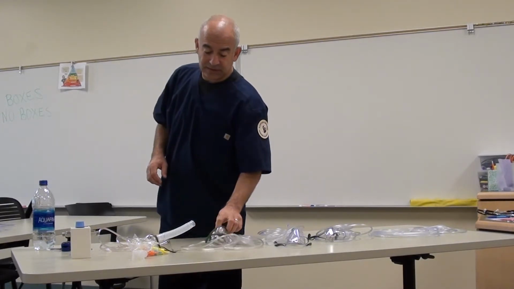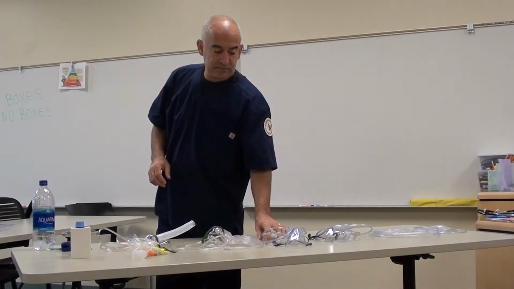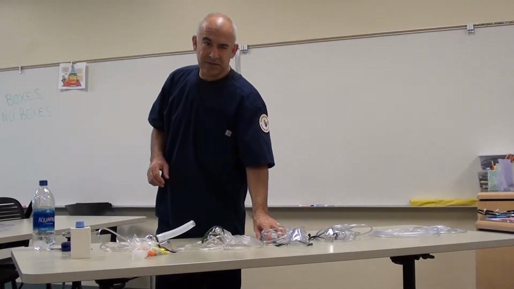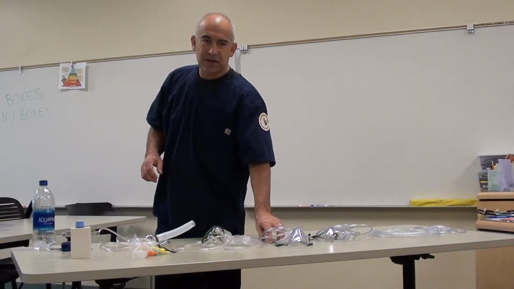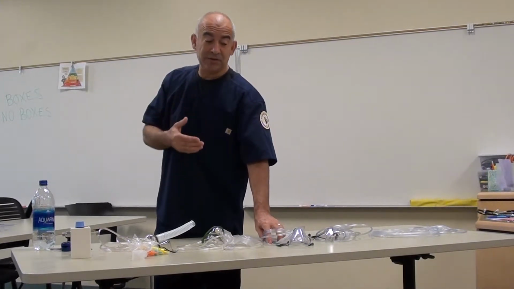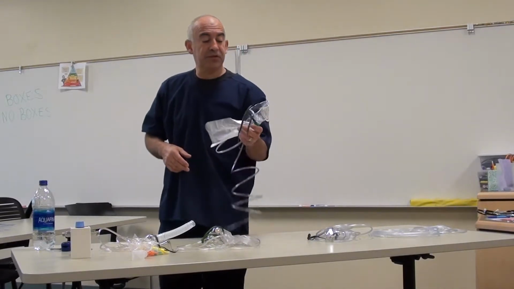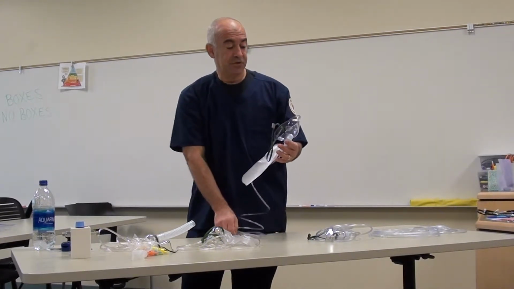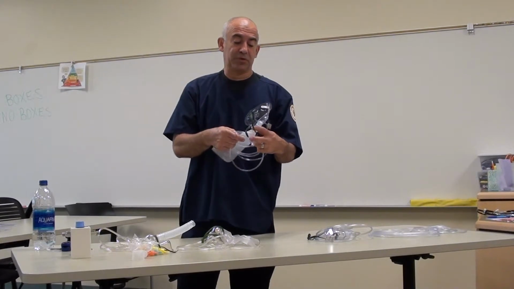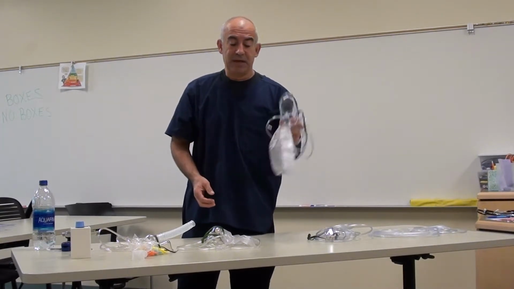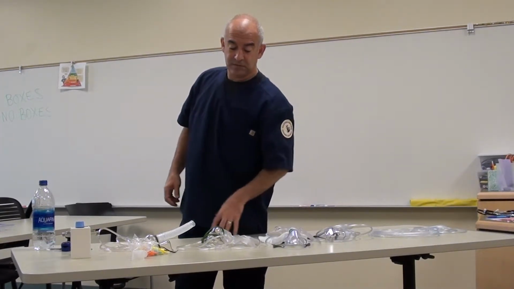The next mask I'd like to talk about, if I haven't mentioned clinical uses, and if I'm repeating myself, I apologize. This is for patients who require moderate FiO2 and short-term oxygen therapy and emergency room patients.